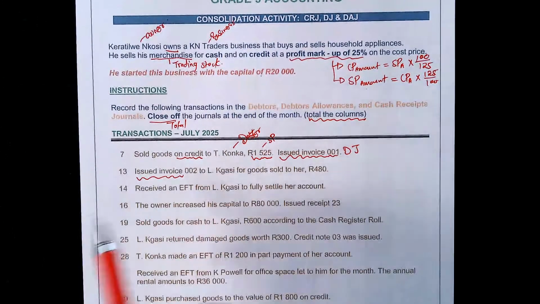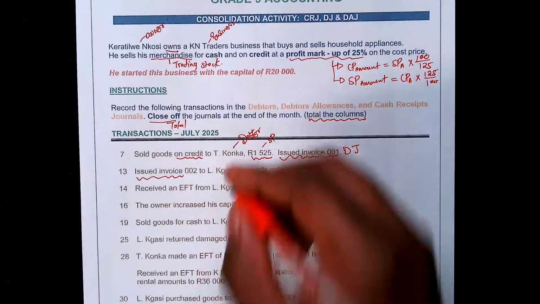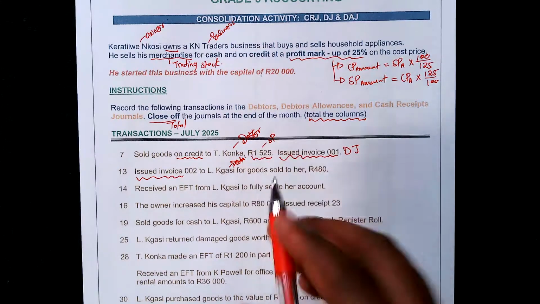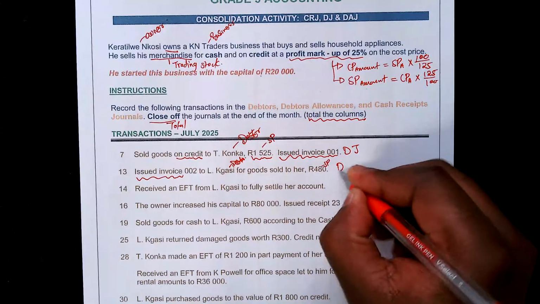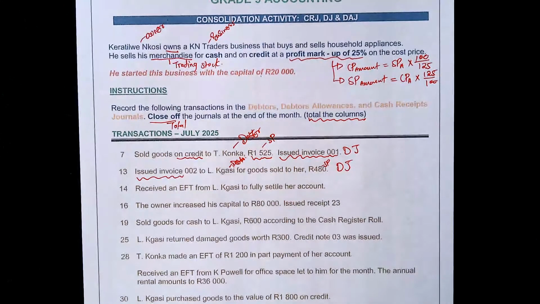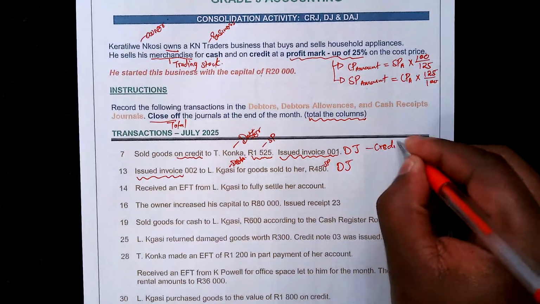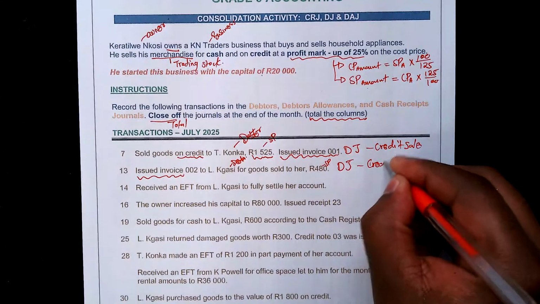And then let's continue with number 2. Invoice number 2 to El Khasi. El Khasi is our debtor, for goods sold to her. This is the selling price. So we also know that this will go into the DJ. It's a credit sale. Again, let me write it here. It's a credit sale.